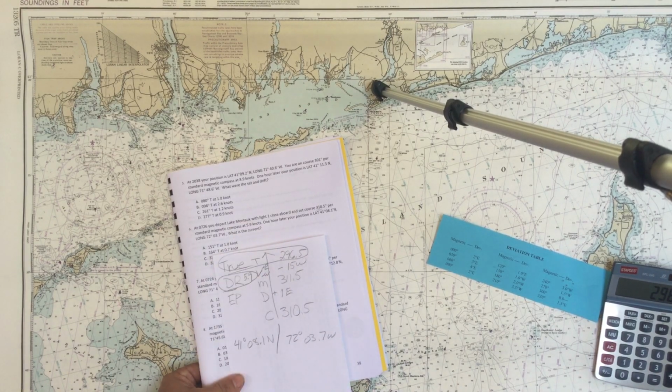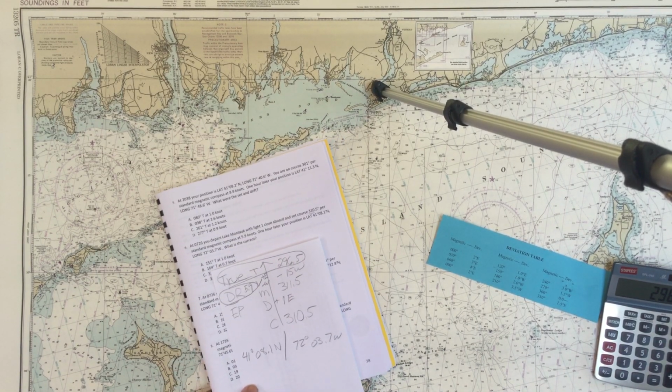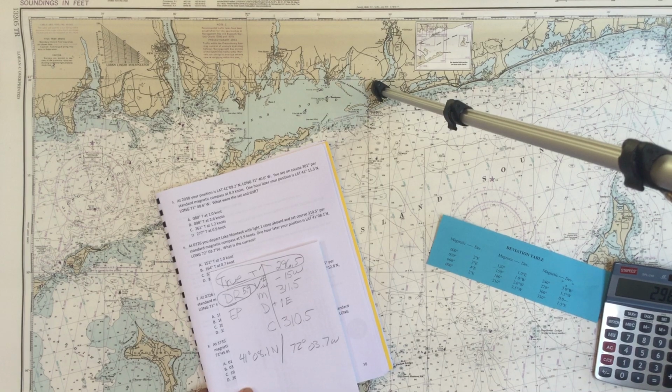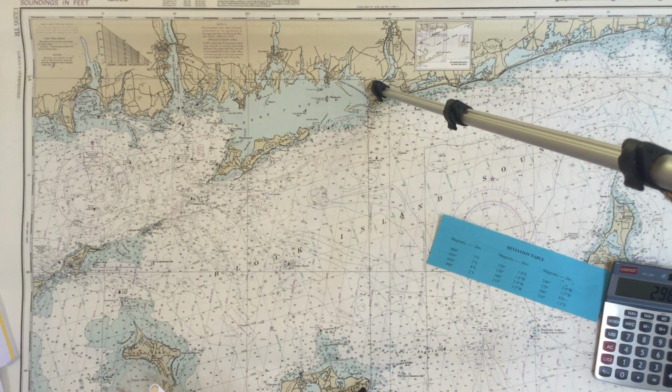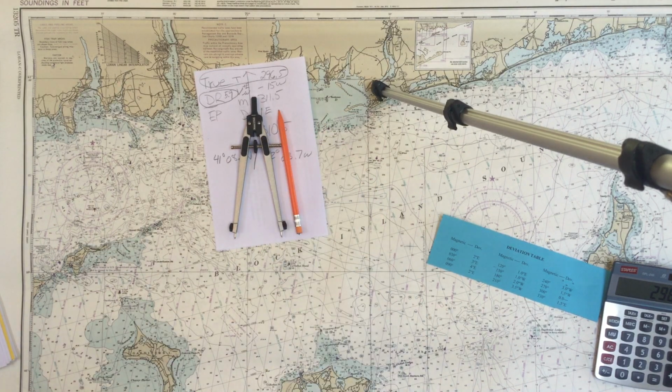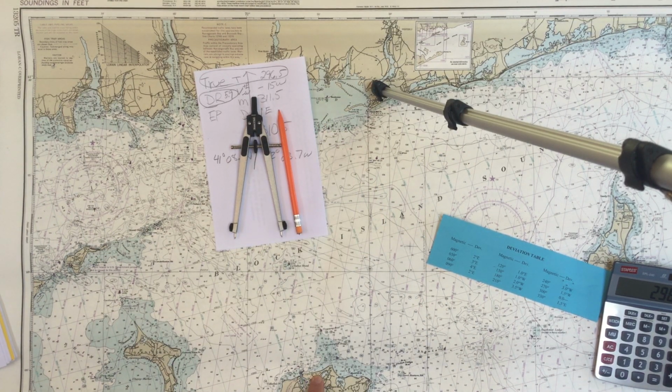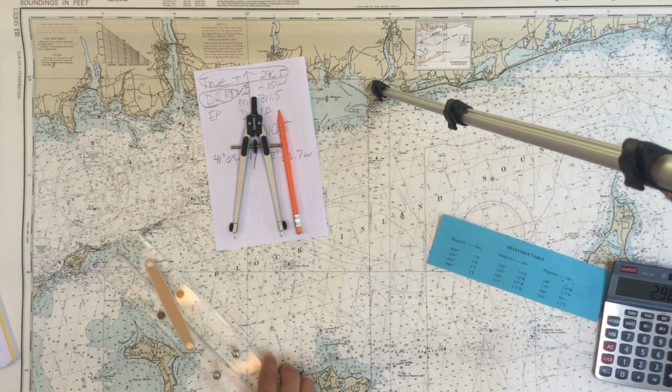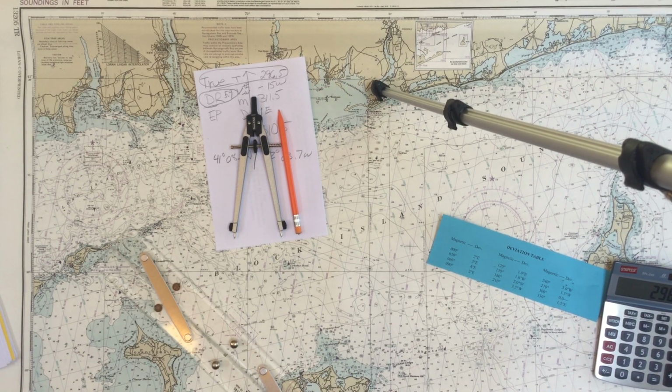So we're starting at Lake Montauk with buoy number 1 close aboard. So I'm going to find Lake Montauk, buoy number 1. Okay, here's Lake Montauk. You can see right here the buoy with the number 1 in parentheses. So I'm going to say we're right there, and we're heading on a course of 296 per standard magnetic compass. So I've got to find 296.